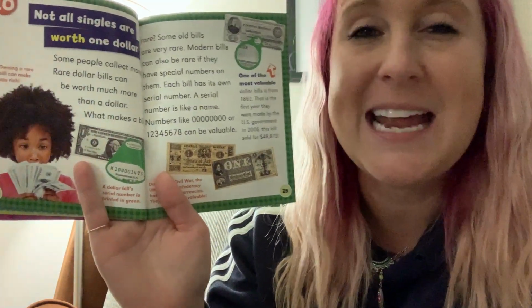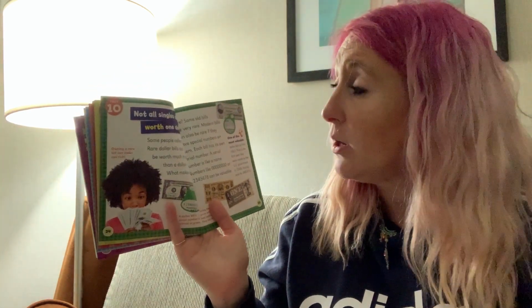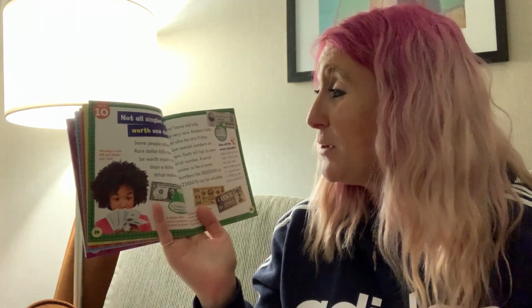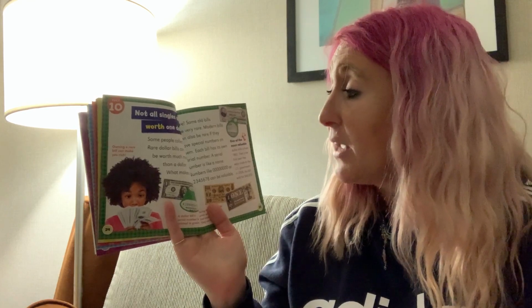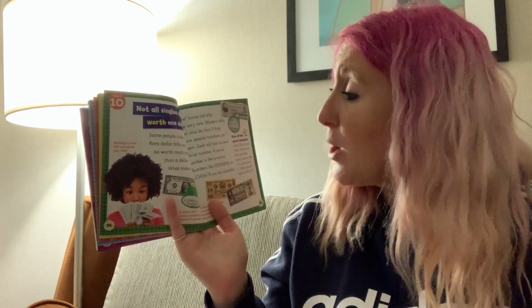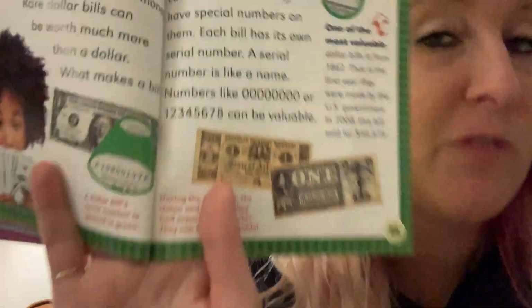Fun fact number 10. Not all singles are worth $1. Some people collect money. Some rare dollar bills can be worth much more than $1. What makes a bill more? Well, some old bills are very rare. And modern bills can also be rare if they have special numbers on them. Each bill has its own serial number. A serial number is like a name. Numbers like 000000 or 1, 2, 3, 4, 5, 6, 7, 8 can be very valuable.